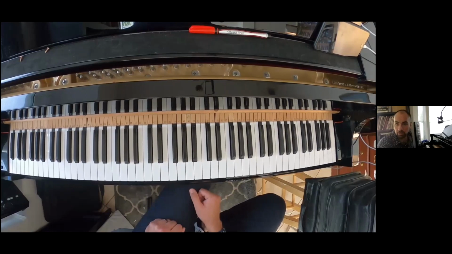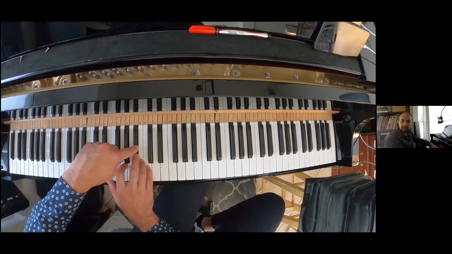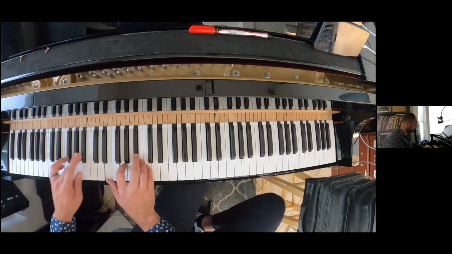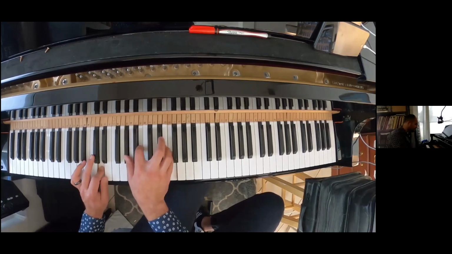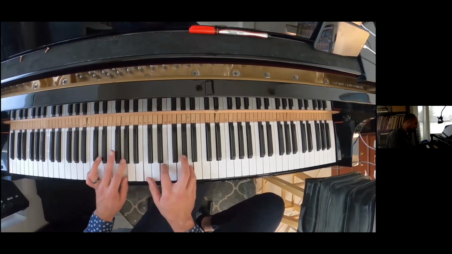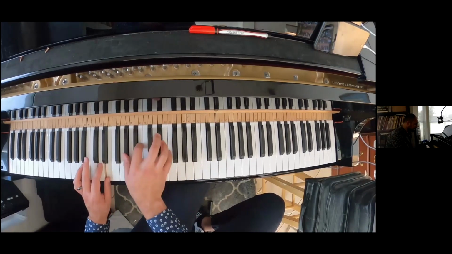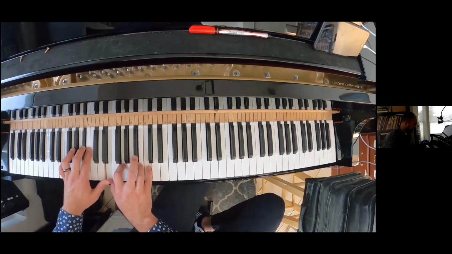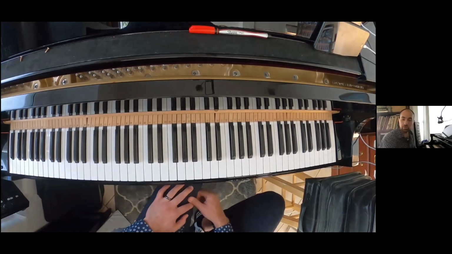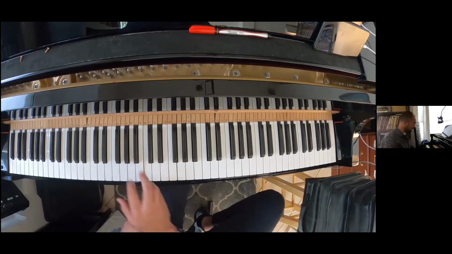And then we would do that drop 2, take the B flat and put it an octave below. Excellent. So then we would do the George Shearing, adding the melody note in the bottom.